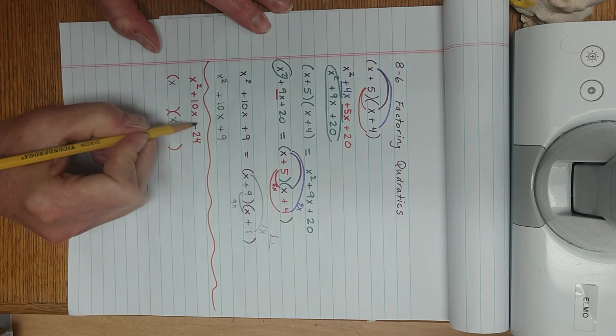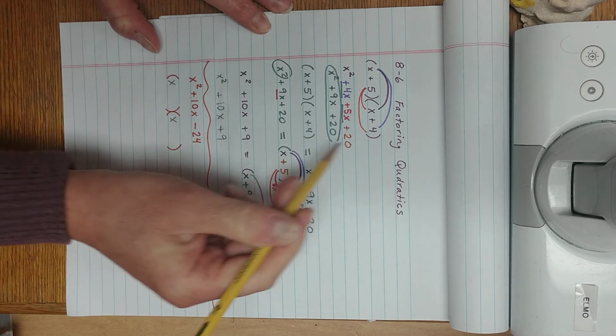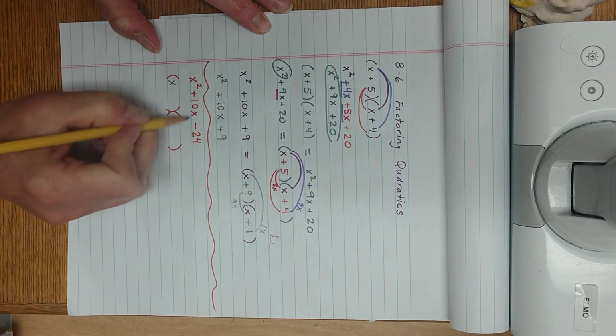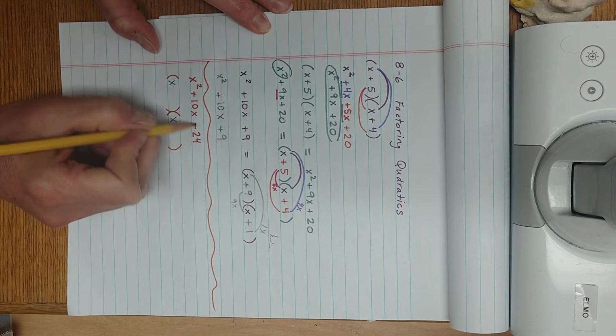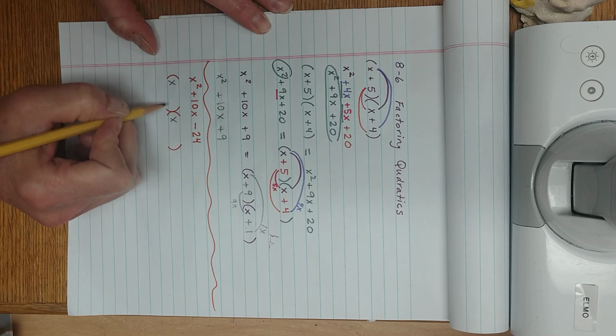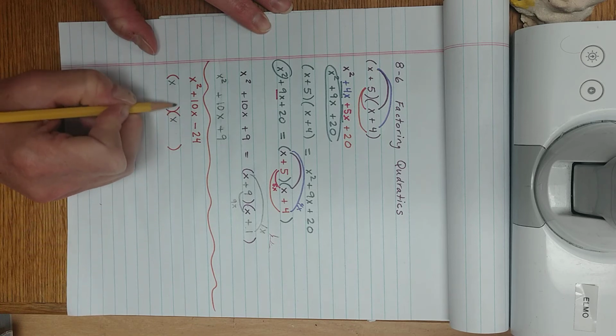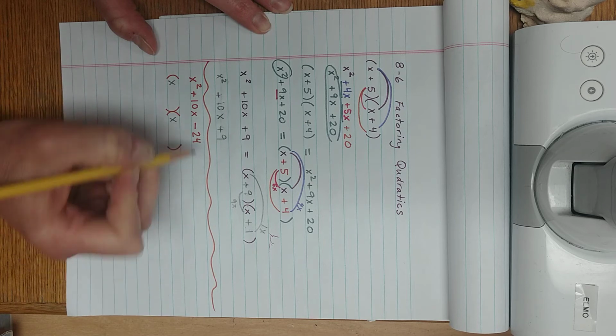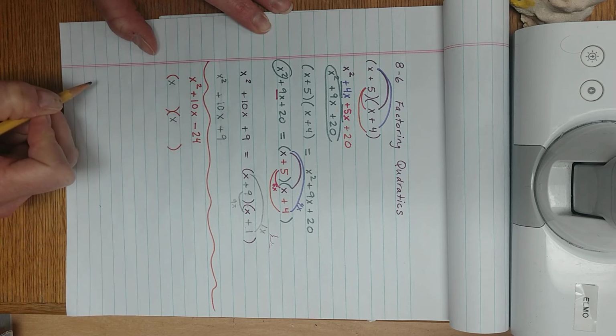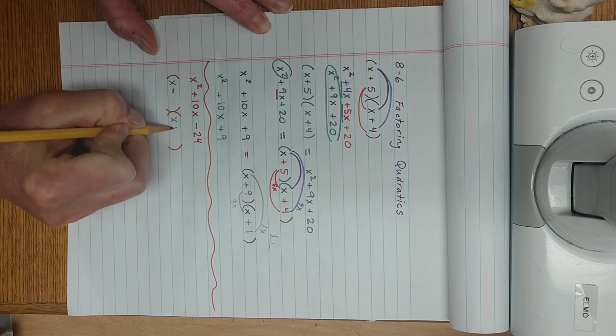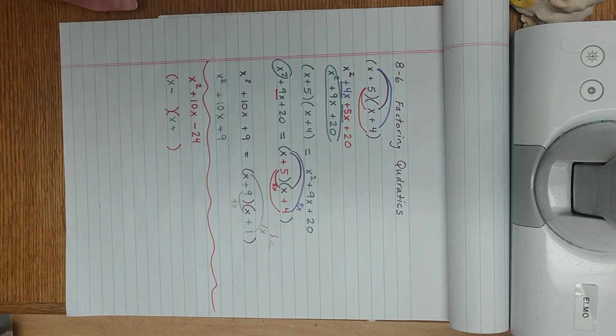Now take a look at this, minus 24. These other examples we had positives at the end, but this one's a negative. So when you have a negative at the end, that's going to affect something in here. That means I'm going to have to take some negative number times some positive number to get a negative 24 at the end. So I can start by just putting in those signs. That's what I know so far.